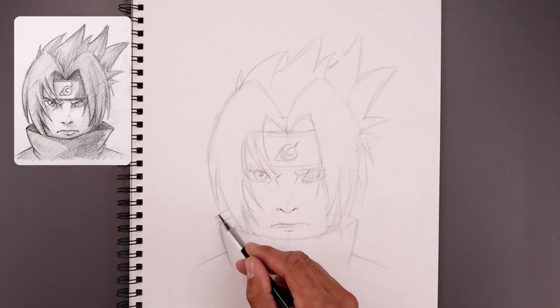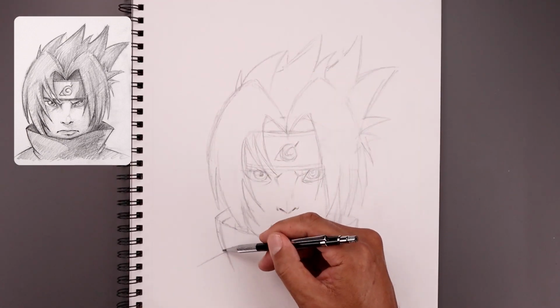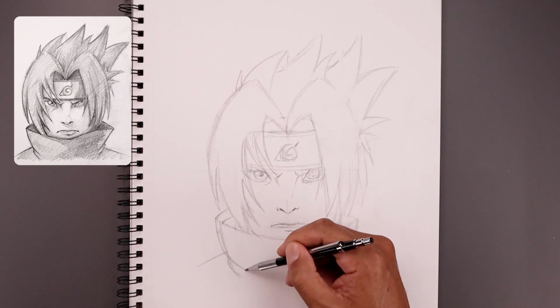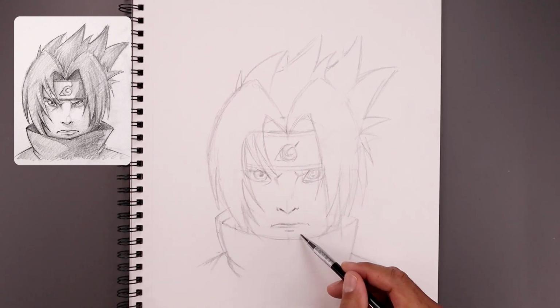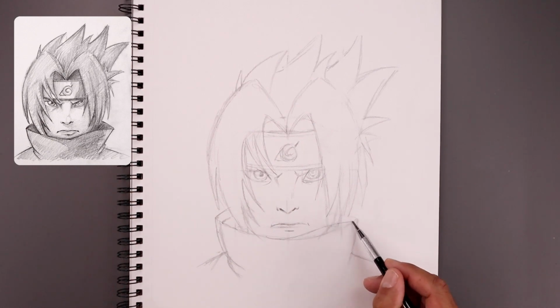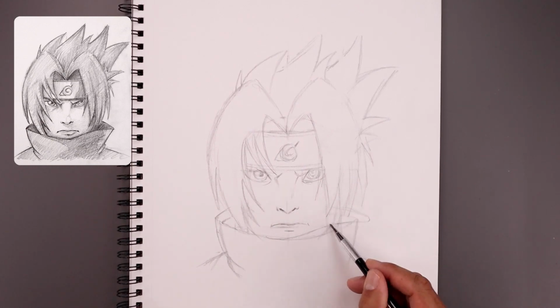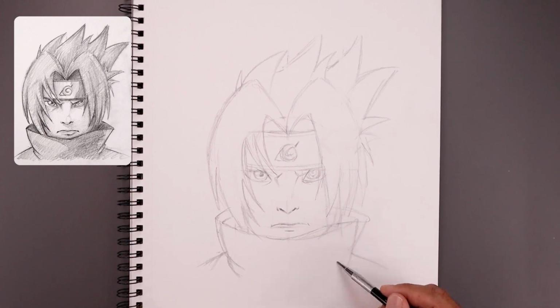And I just want to give the collar a little bit more shape. Just adding a fold along the bottom. Just going to give this a bend over towards the right, going up and down, and tucking that in.